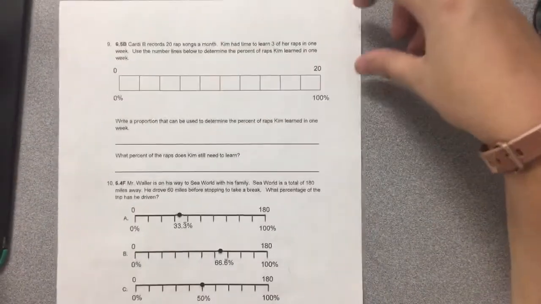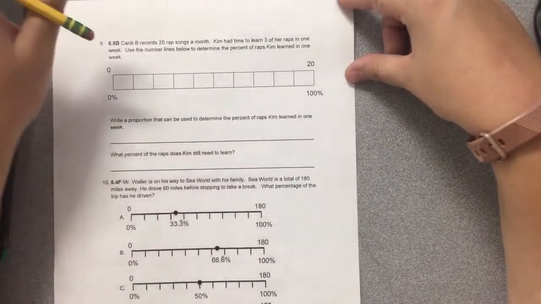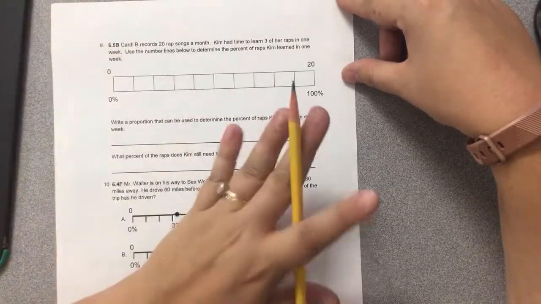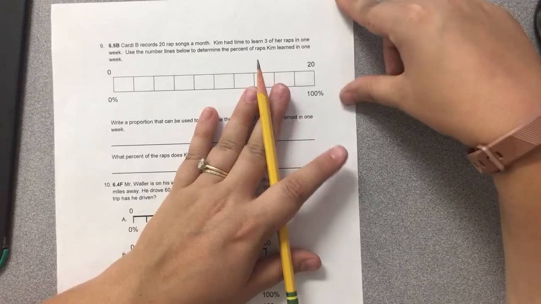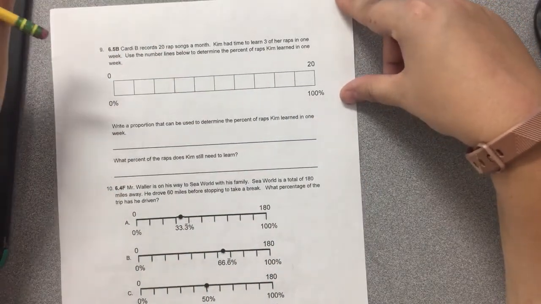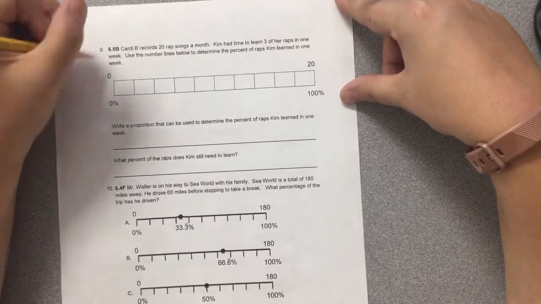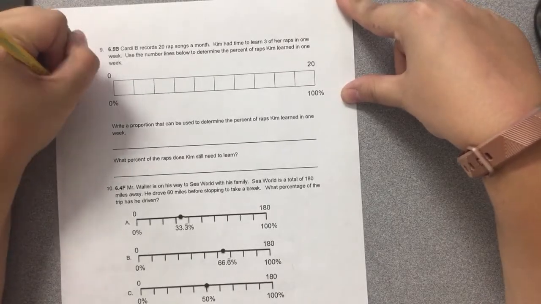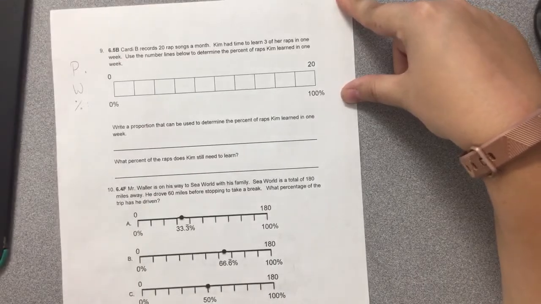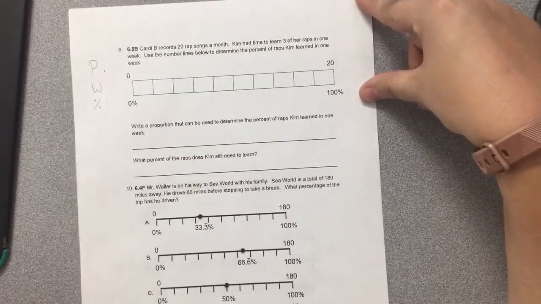Number 9. Again, this is where I don't always agree with using the strip diagrams and things of that nature. Now, I've showed you a very, very similar problem where you can totally use a strip diagram if it helps you. If it doesn't, ignore it. So, this is our part whole percent again. Make sure you have those written to the side somewhere so that I can see you're thinking through it.